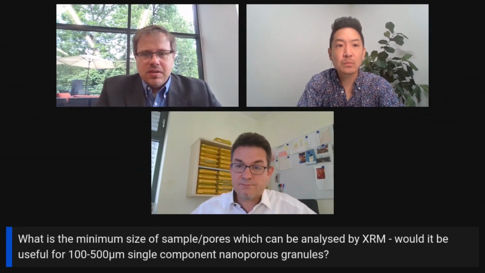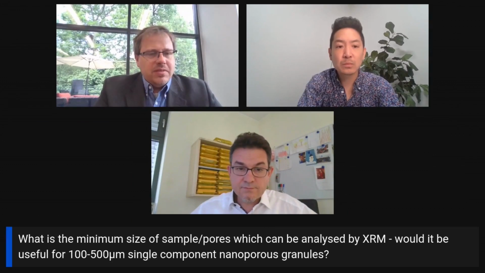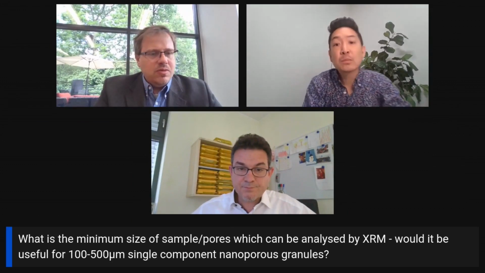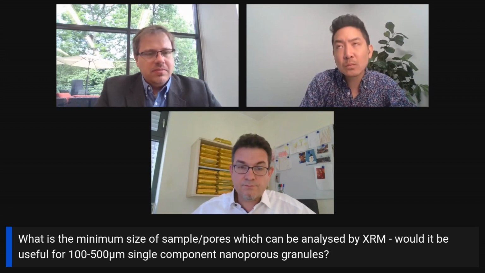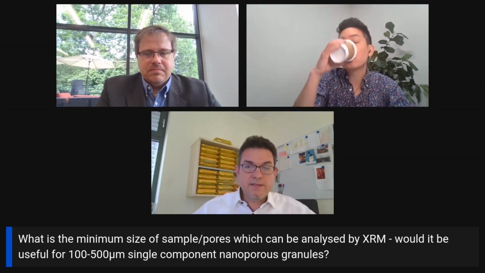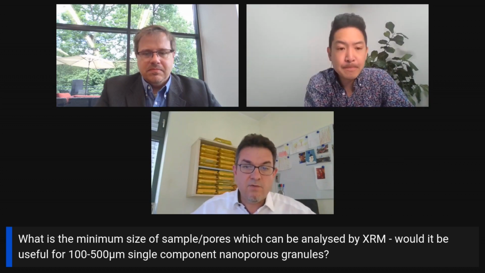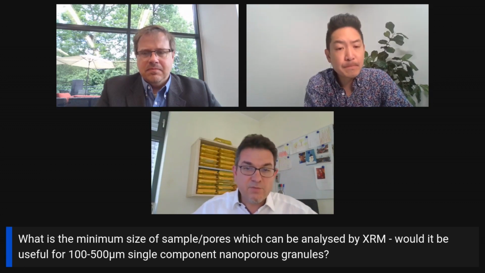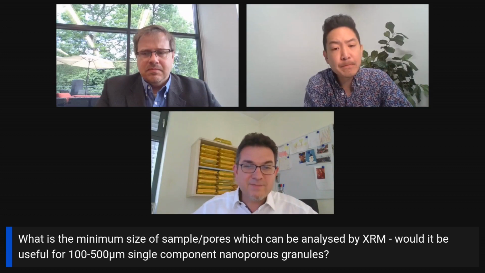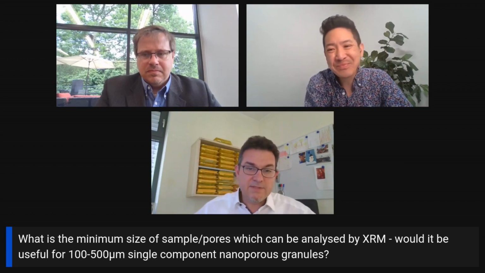And then the next question, what is the minimum size of samples, pores, which can be analyzed by XRM? Would it be useful for 100 to 500 micron single component nanoporous granules? So depending on the instrument that you have, the best possible spatial resolution is in the low 0.1, 0.2 micron range. So for nanoporous, you have to define how nano this is, but it can be tricky sometimes. If it's below 100 nanometer, for sure that is away from the X-ray diffraction limit.